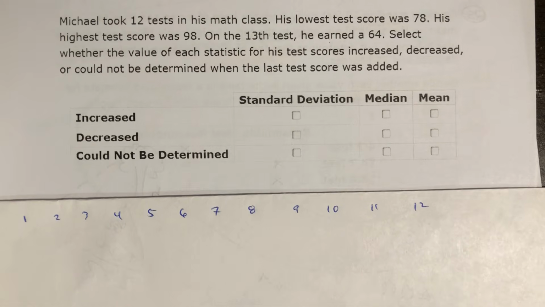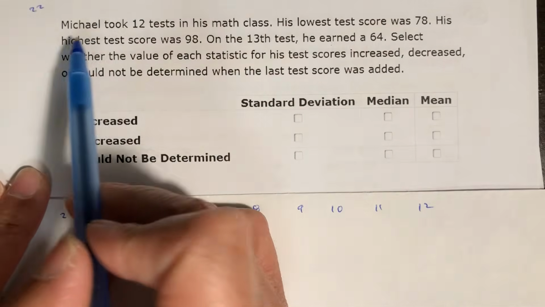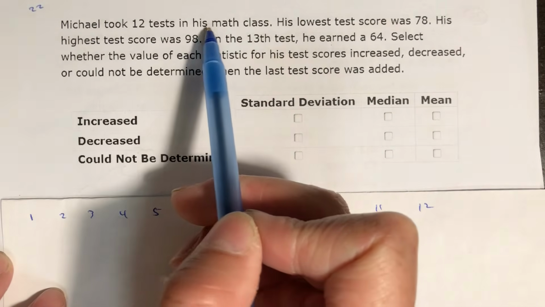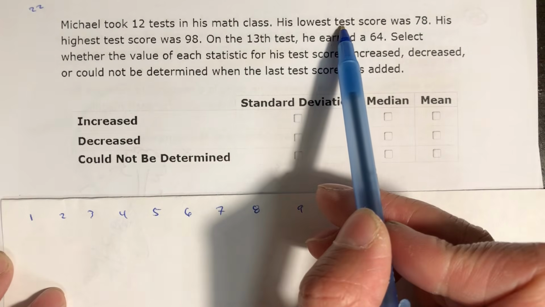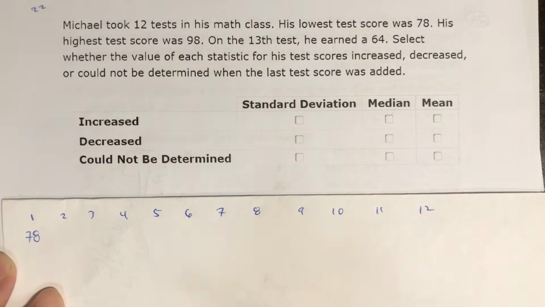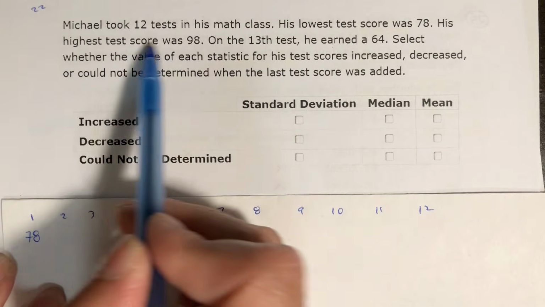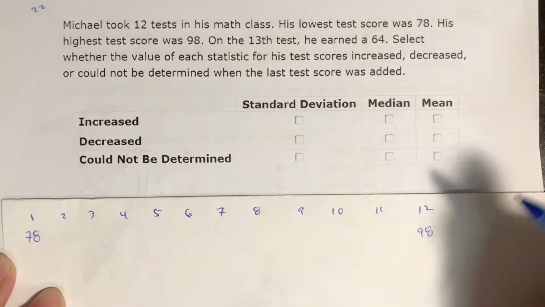All right, this is question number 22. Michael took 12 tests in his math class. Here's my 12 tests. His lowest test score was 78, so I'm going to put these from least to greatest. I'm going to put 78 right there. His highest test score was 98. So the 12th test, 98.